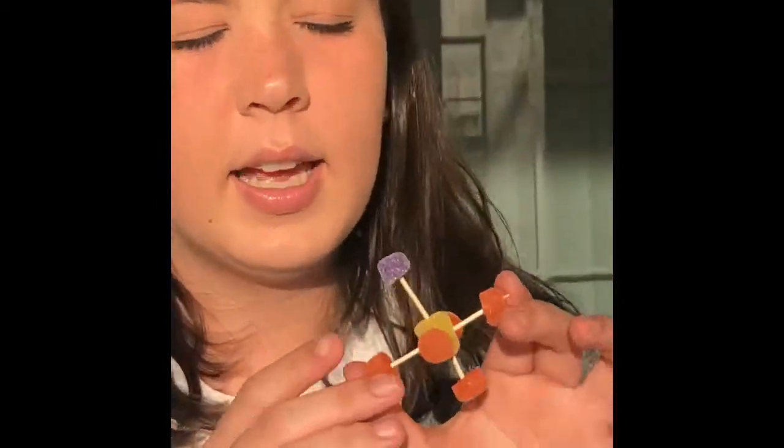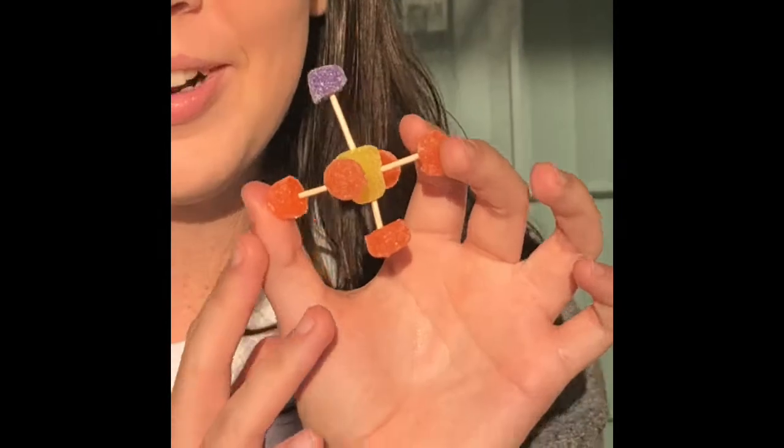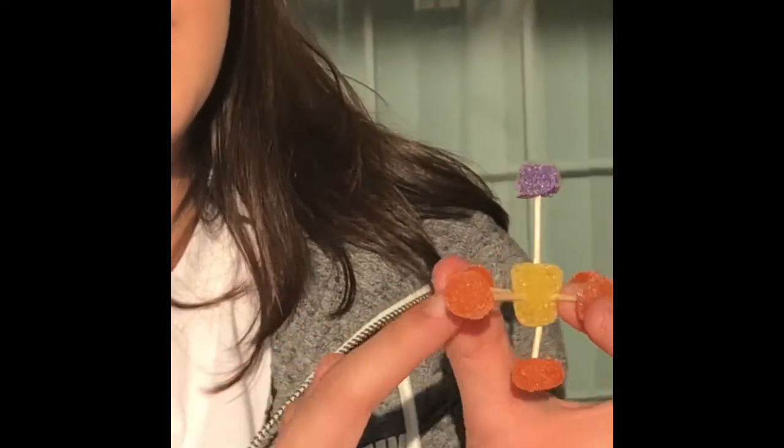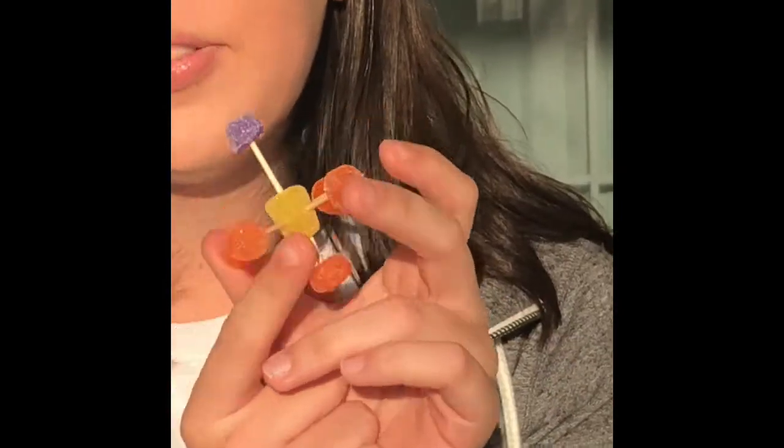Alright, this is iodine pentafluoride. It's the central iodine bonded to 5 fluorine atoms. It has 42 total valence electrons. There are 6 total electron domains because there are the 5 bonds and then one pair of electrons. The AB equation is AB5E.